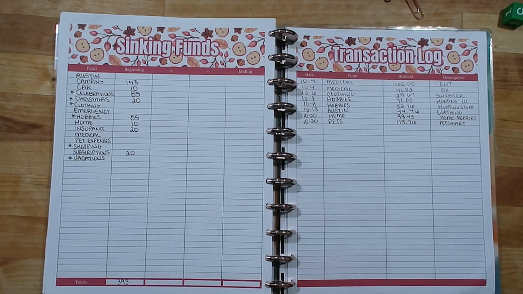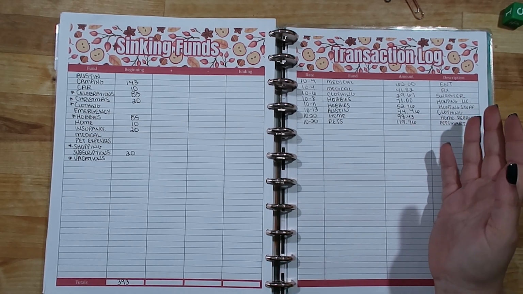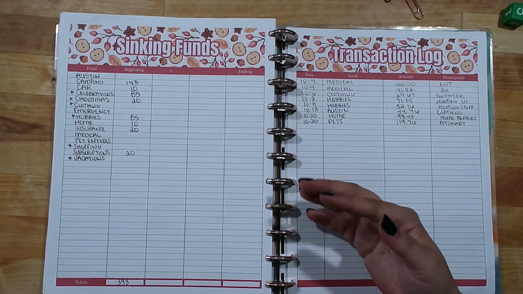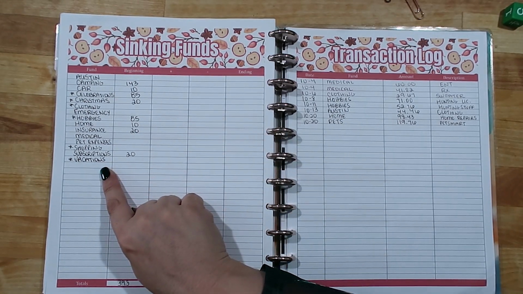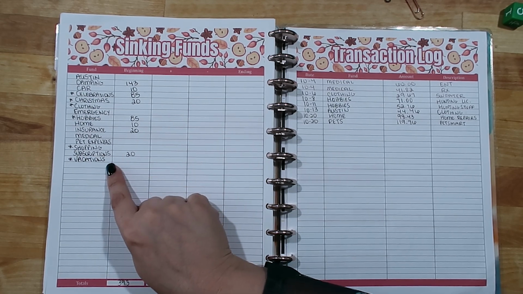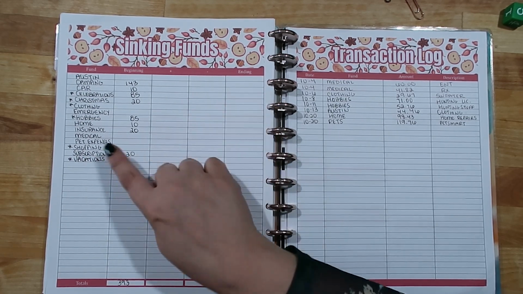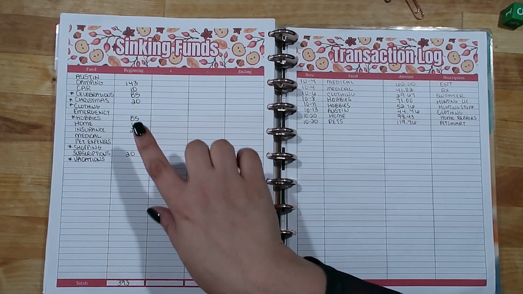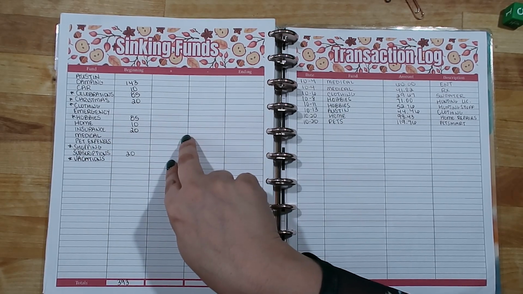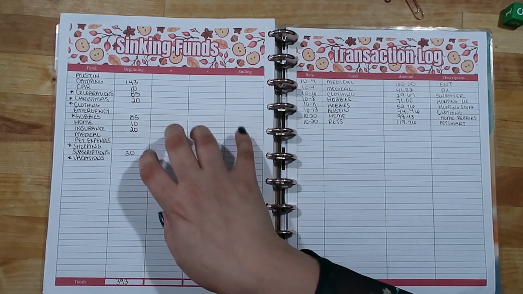So if you're not familiar with how I do sinking funds, or let's back up even, what sinking funds are. For me, sinking funds are various categories of savings slash spending. This is money that I set aside throughout the year for things that I know are coming up, but that aren't necessarily on a weekly basis or even a monthly basis, but they're usually within a calendar year.